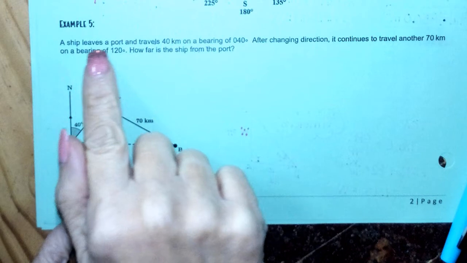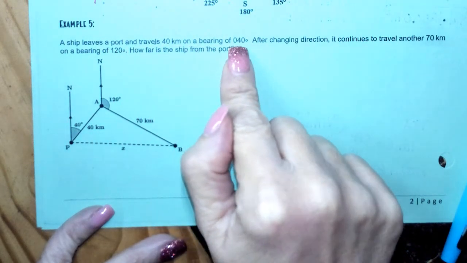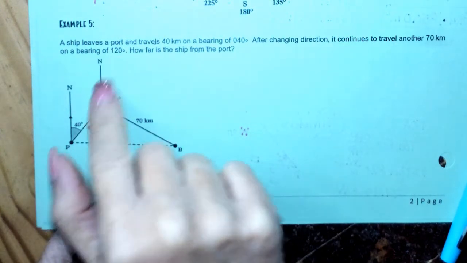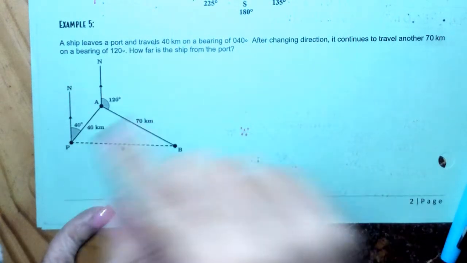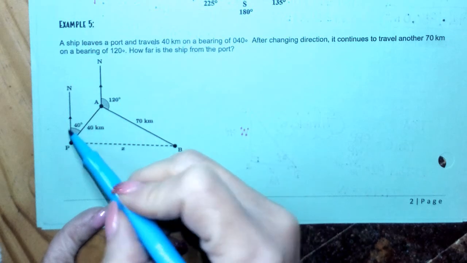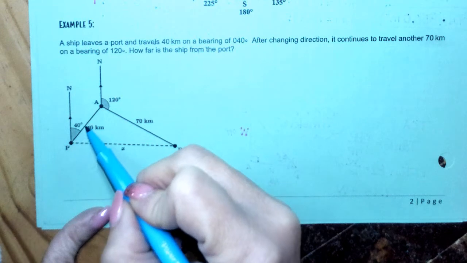Okay, so a ship leaves a port and travels 40 kilometers on a bearing of 40 degrees. Due north, here we go. You notice how we've got 2 norths on here, after changing direction. So first off, let's just take this. He leaves the port. He's right here. He leaves port, and he's traveling at 40 degrees. So remember, you read clockwise. So this angle right here is 40 degrees.